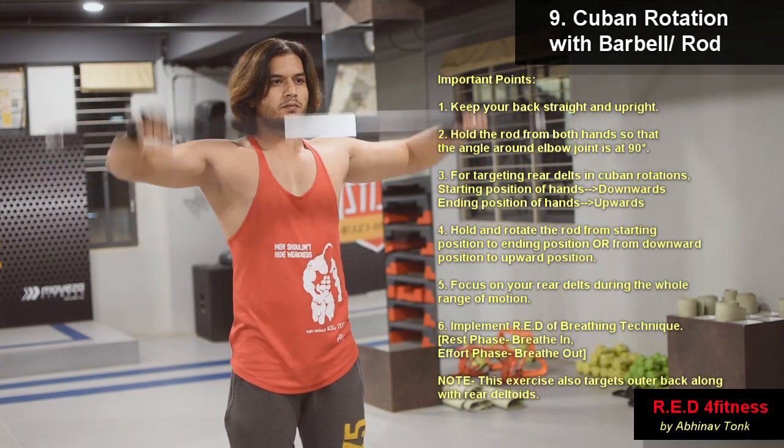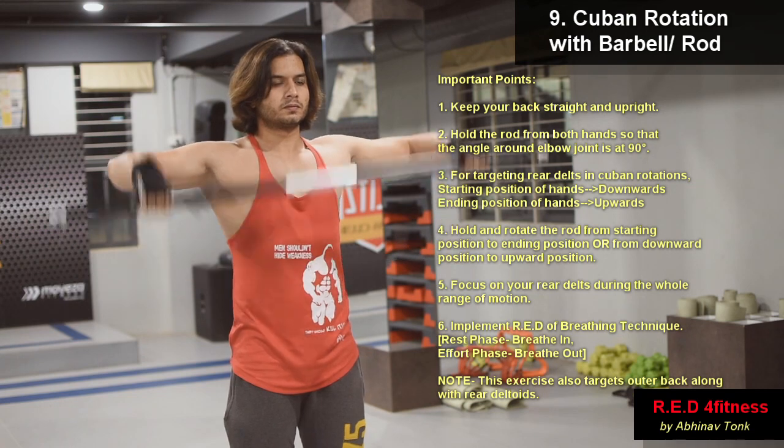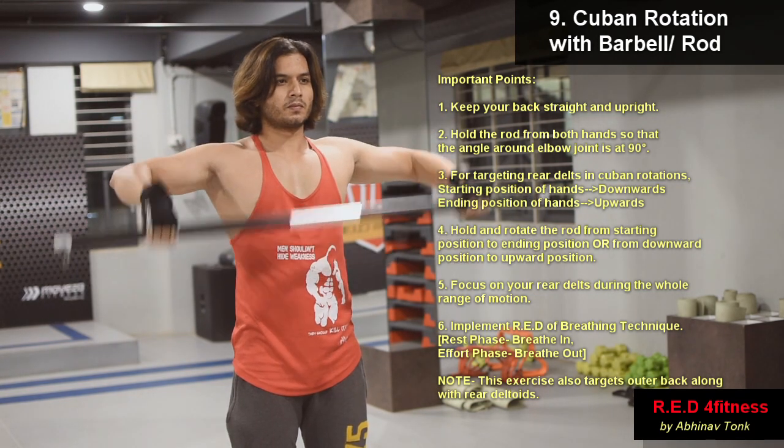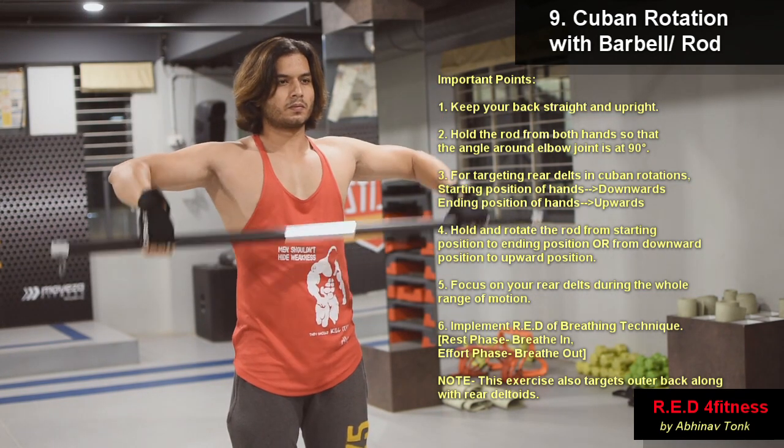Next one is Cuban rotation with barbell rod. Here you have to hold the rod with both hands so that the angle around the elbow joint is at 90 degrees, and then you have to rotate the rod from the downward position to the upward position and focus on your rear delts during the whole range of motion.